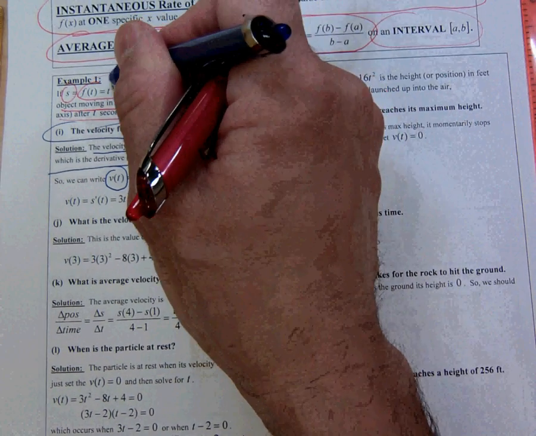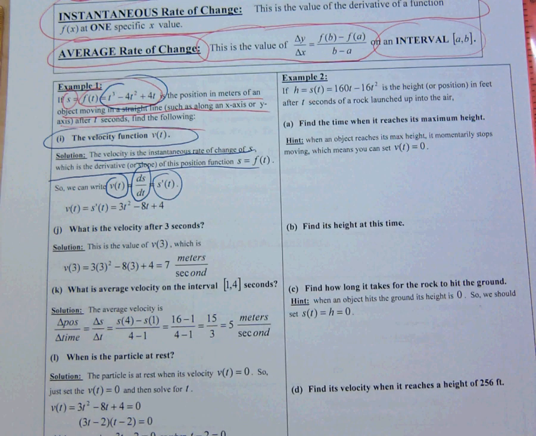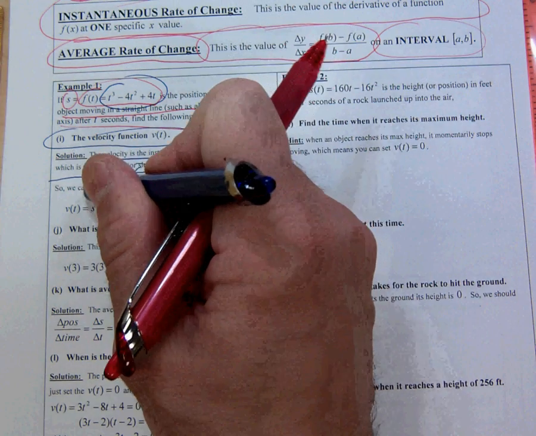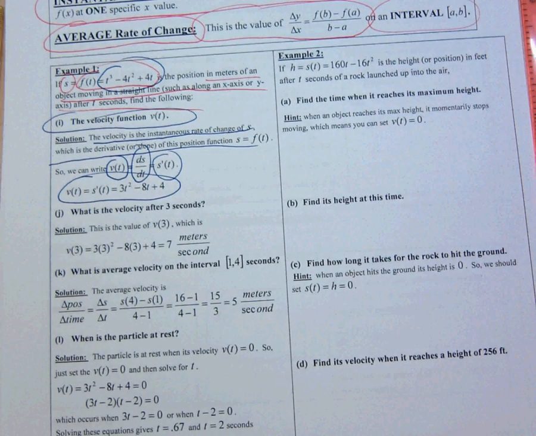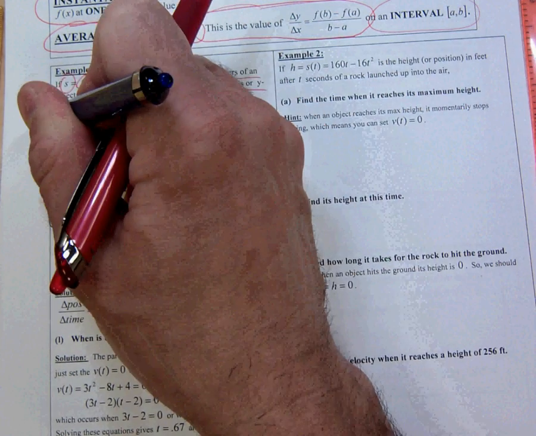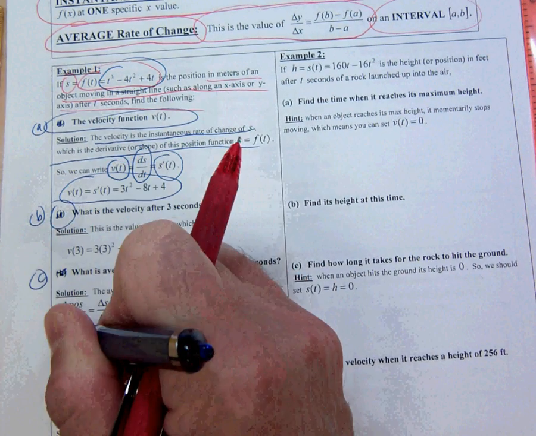It's real simple, you guys. What's the derivative of t cubed minus 4t squared plus 4t? 3t squared minus 8t plus 4. And so that's the velocity function. Now, what can I do with the velocity function? Well, that's where this comes in.